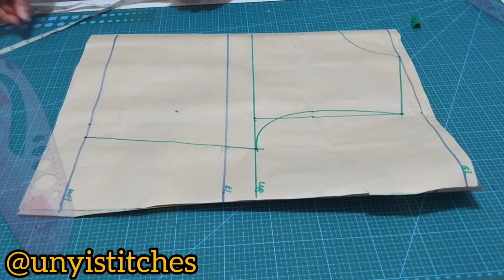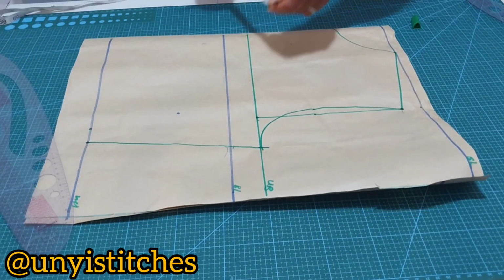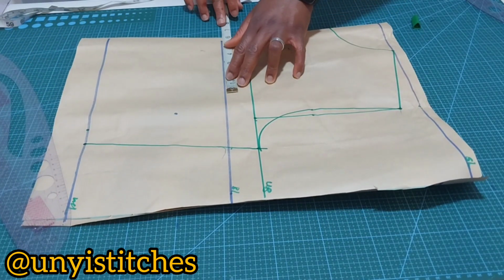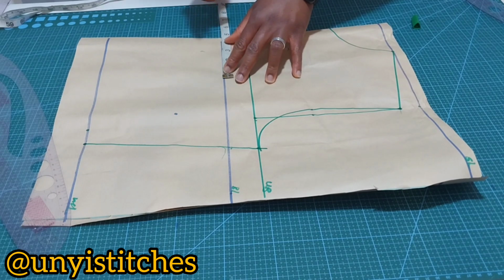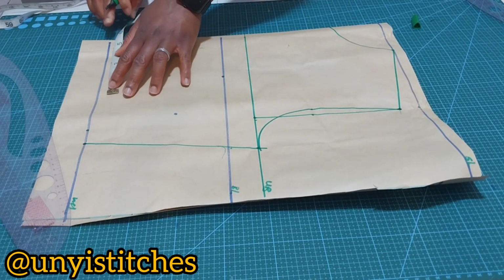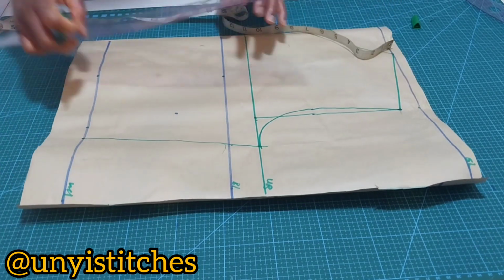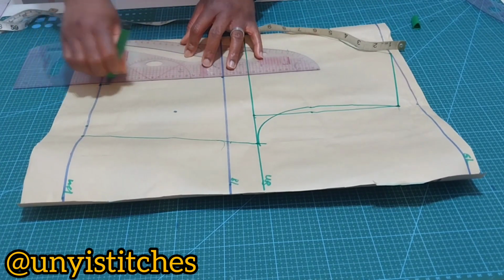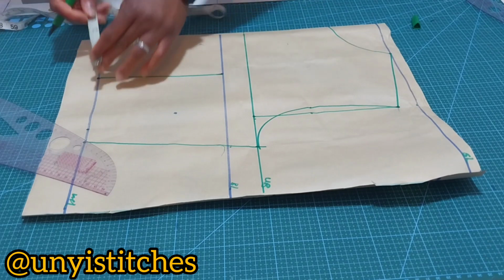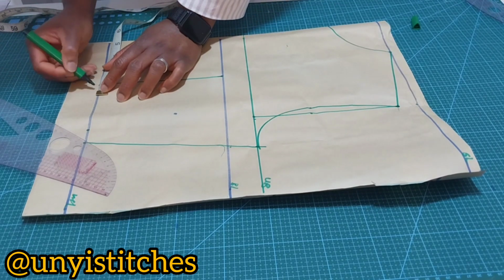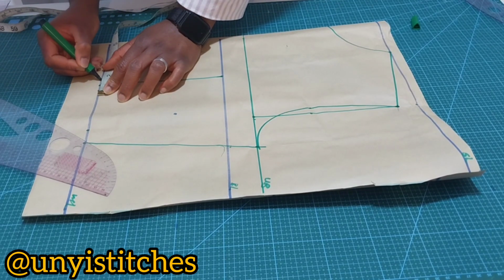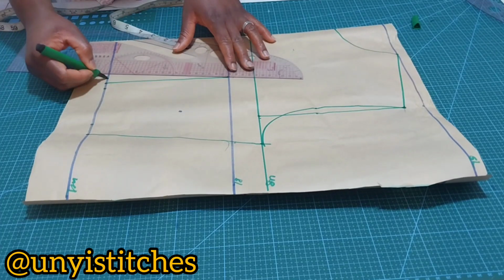Can you see? I'll include my dart. So to include my dart on my bust line, I will mark my bust span measurement divided by 2. So people call it nipple to nipple measurement. Divided by 2. Draw a straight line. Then I will take half of an inch intake on both sides. Connect it.